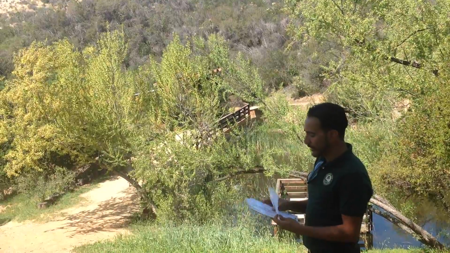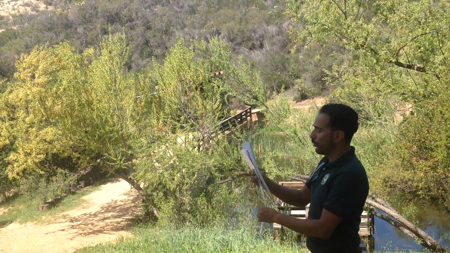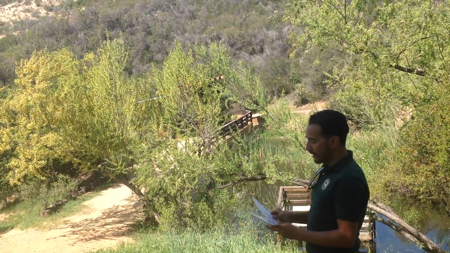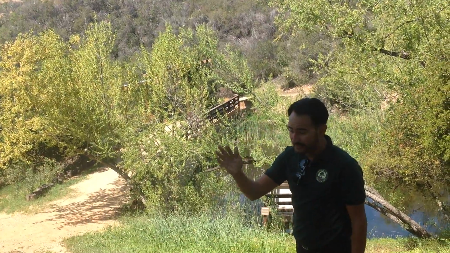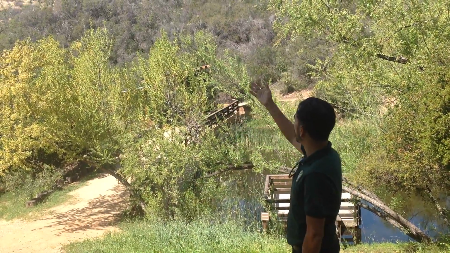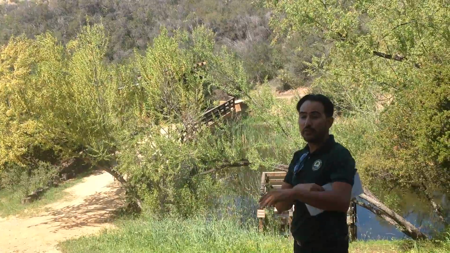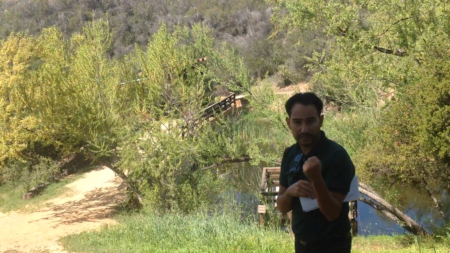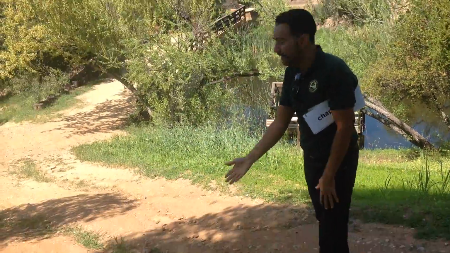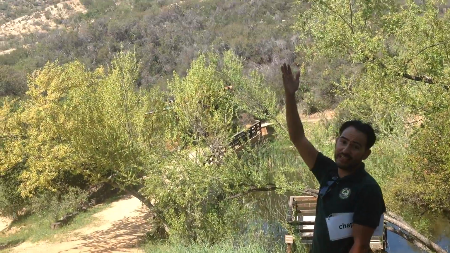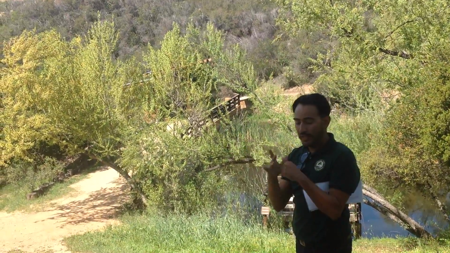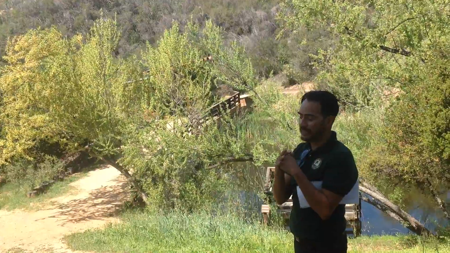So let's review the 3 ecosystems that we've talked about. Remember, an ecosystem is where biotic, living things like the grasses, the trees, the plants all around us, interact with abiotic factors, the non-living things, which can be the land, the water, the sunlight is key, and also the air. When they interact, that's what makes an ecosystem.